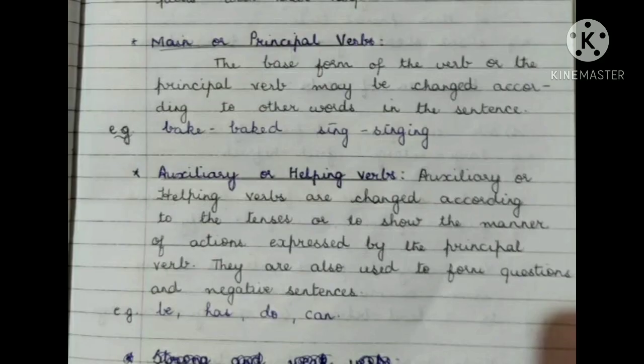Now we will see about the main or principal verbs. The base form of the verb. The verb which shows the action in a sentence, through which we find out what is happening in the sentence, is called the principal verb, and it can be changed according to the other words in a sentence, according to the tense in a sentence.